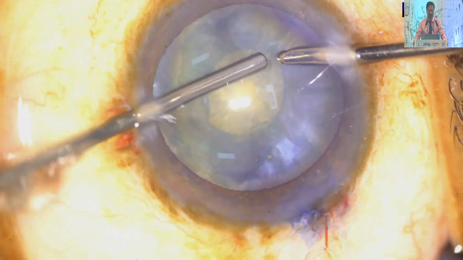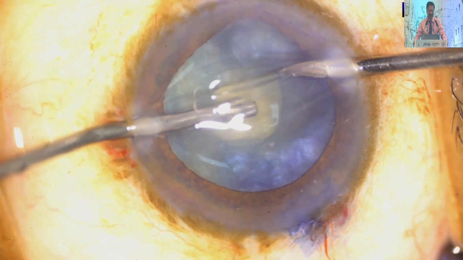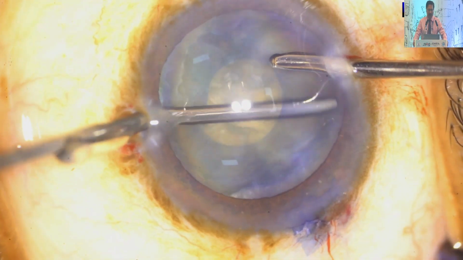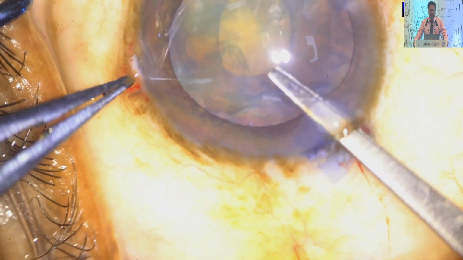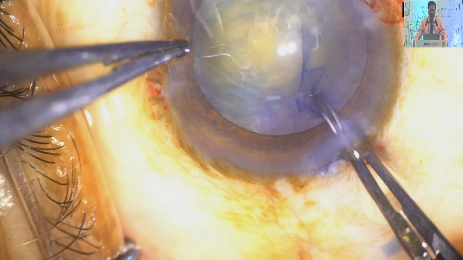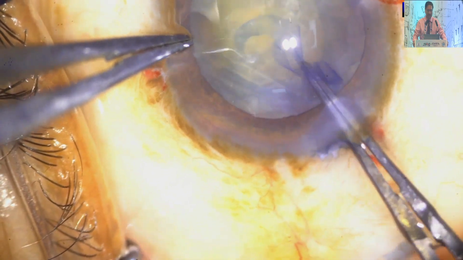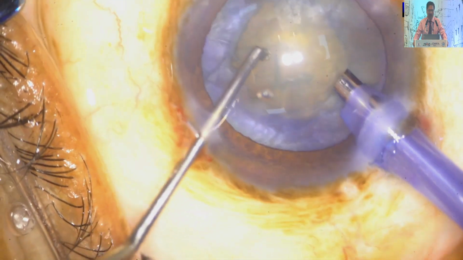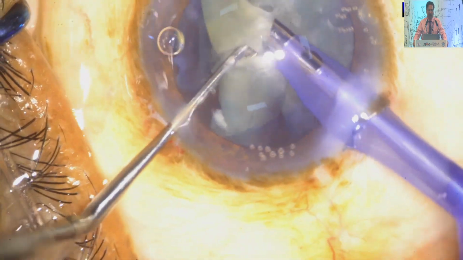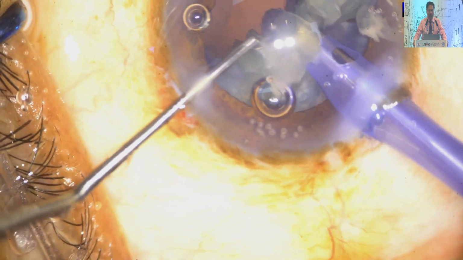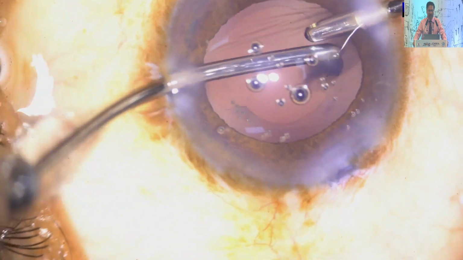And now this is the first CCC, a small CCC I have made. Then I will enlarge it later on. I am taking out all the cortical matter from the capsular bag, where there is a high intracapsular pressure in intumescent cataract. So we have to decompress it, debulk it, and then we can perform the nucleotomy and other phacoemulsification techniques as usual. So many times you encounter a hard nucleus, sometimes you encounter a soft nucleus in intumescent cataract.